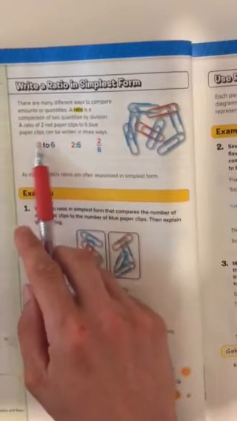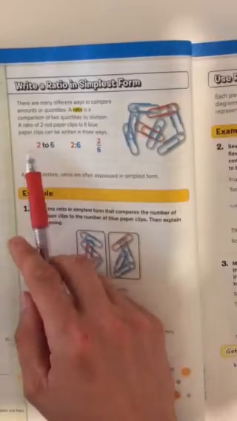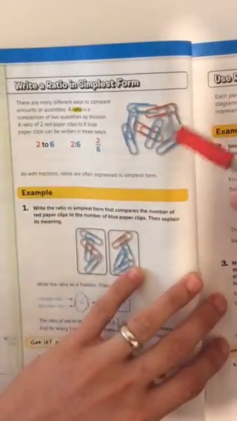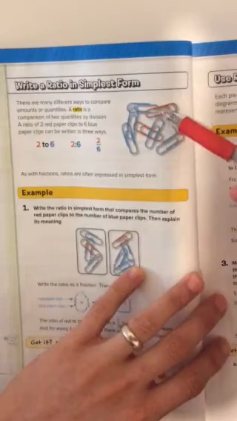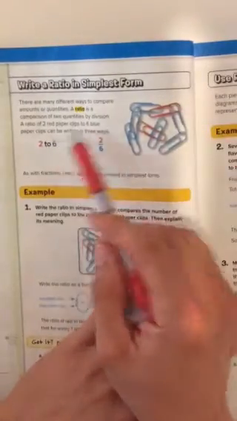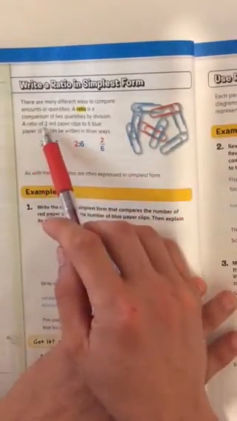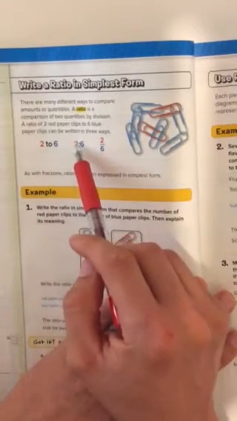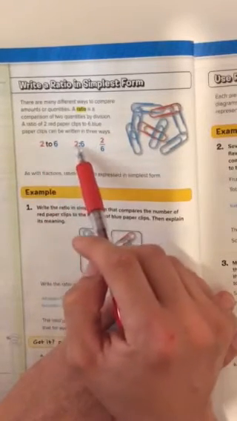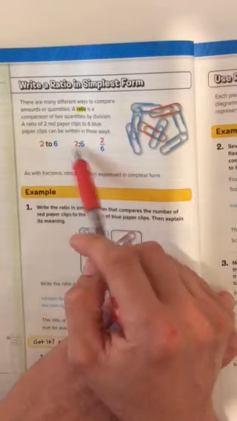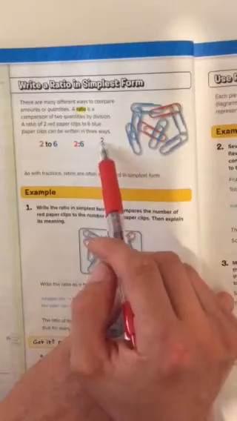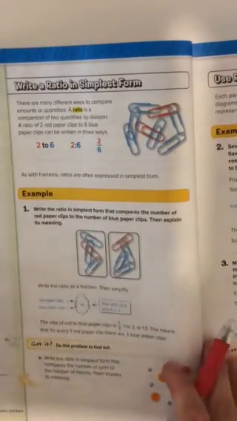two different quantities. Alright, so for example, right here, they give an example of paper clips, right? You have 2 reds and you have 6 blue. So if you're comparing red to blue, then it's 2 to 6. Or there's 3 ways of writing it really: 2 to 6 with a colon, 2 to 6 with the word "to", and 2 divided by 6, like a fraction, okay? And those are all ways of writing a ratio.